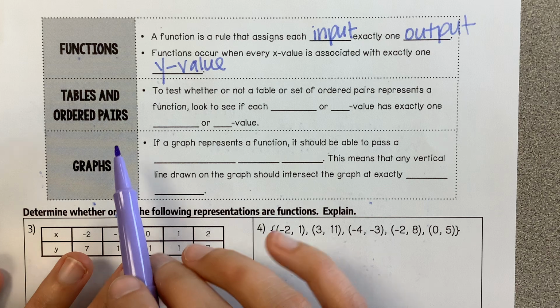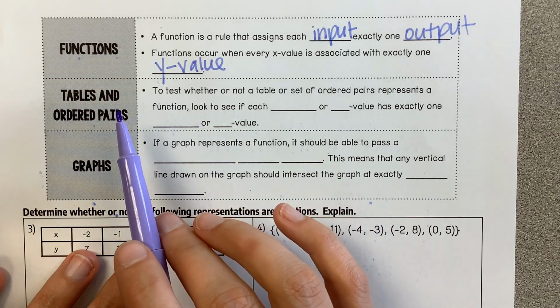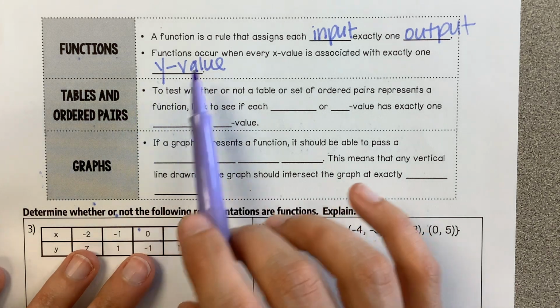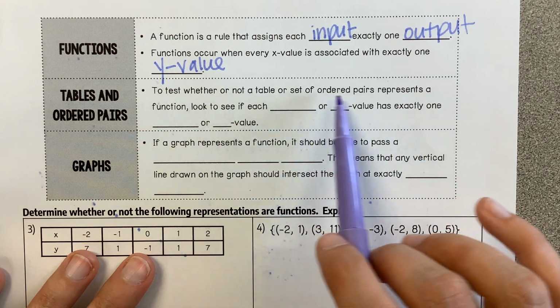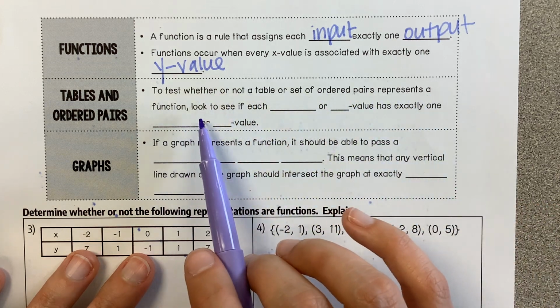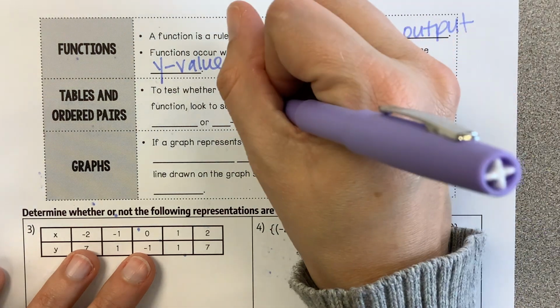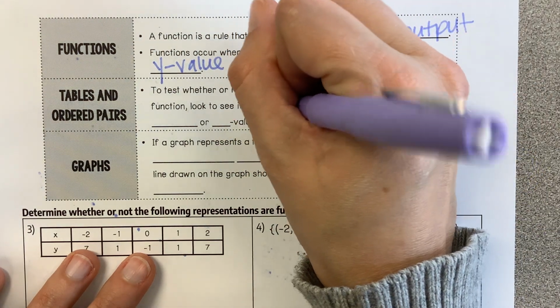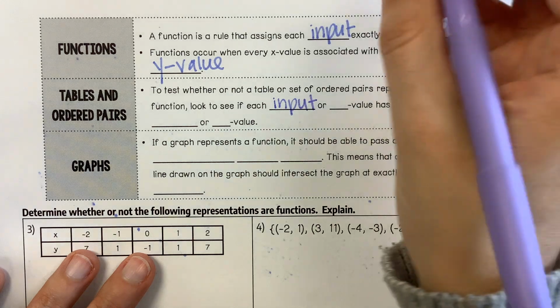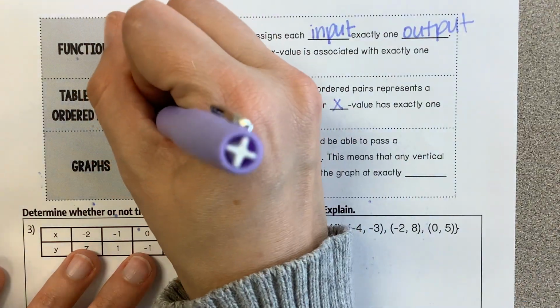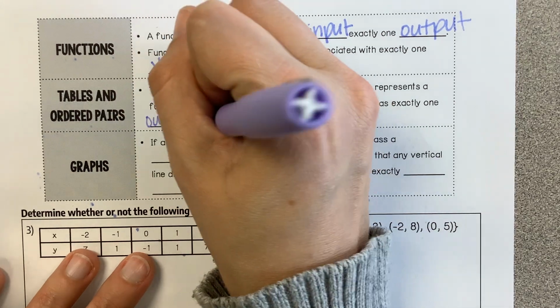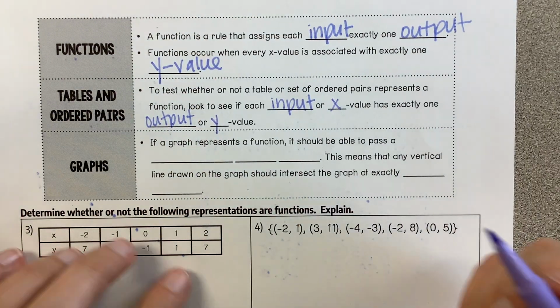Tables in ordered pairs. So if we are given a table in an ordered pair and we're trying to figure out if it is a function, to test whether or not the set of ordered pairs represents a function, we're going to look to see in that table of ordered pairs, does each input or x value have exactly one output or y value?